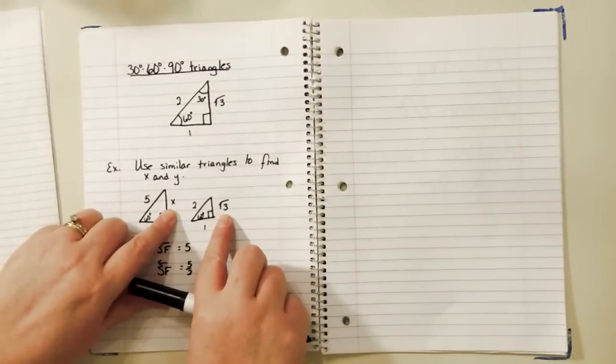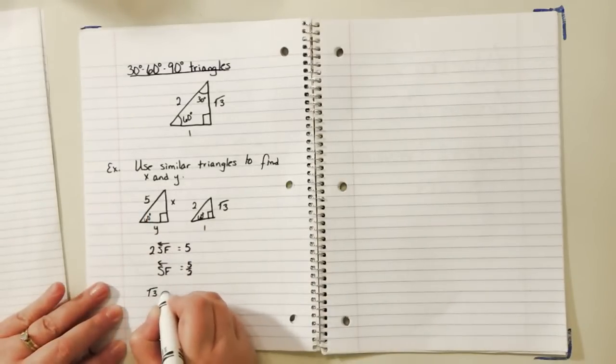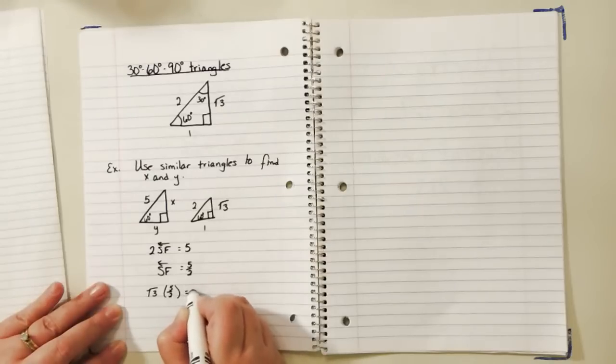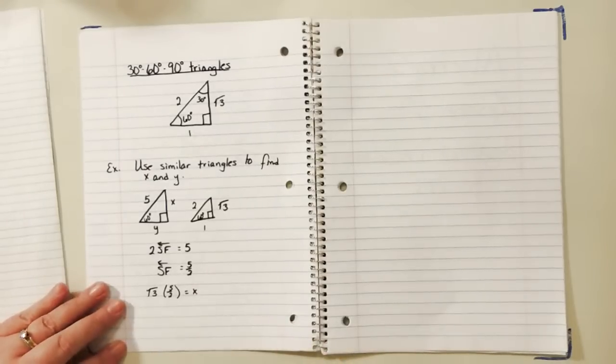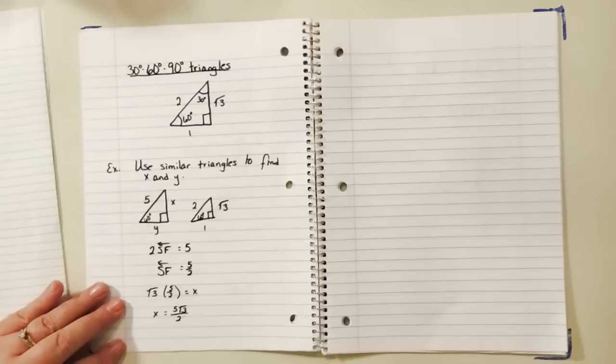So to find x, we have the square root of 3 times the scale factor, which is 5 halves, will equal x. So x equals 5 times the square root of 3 over 2, right?